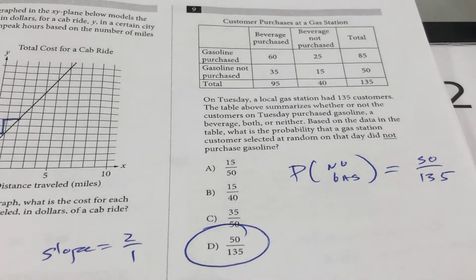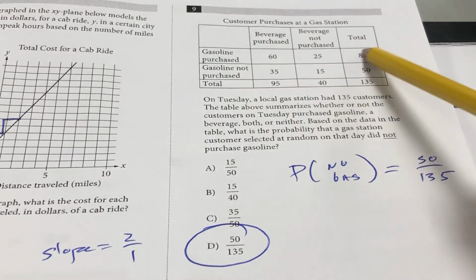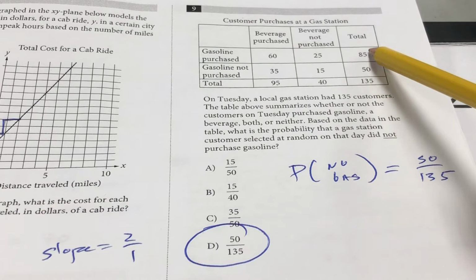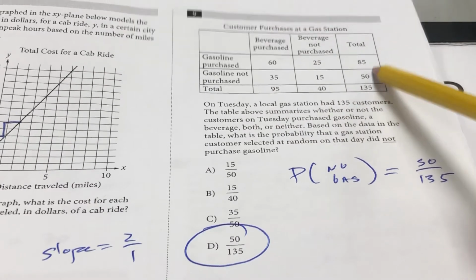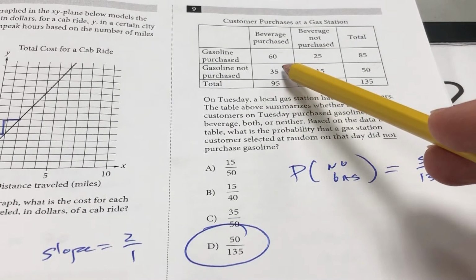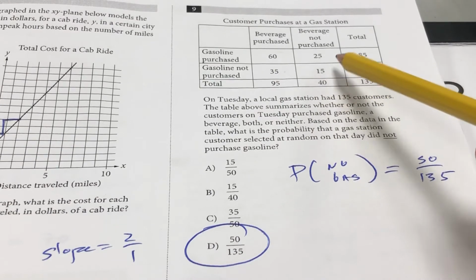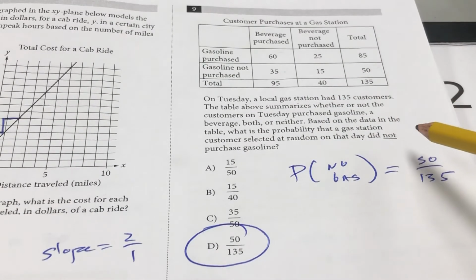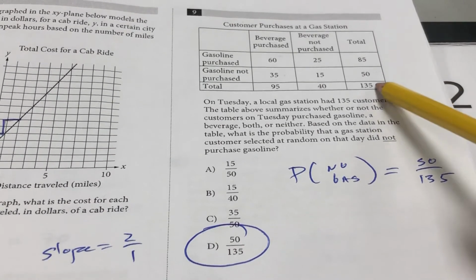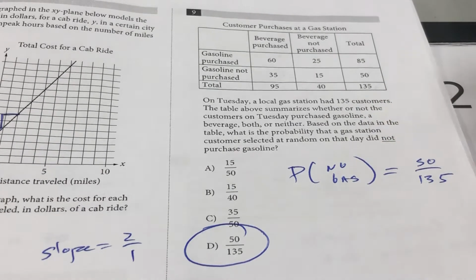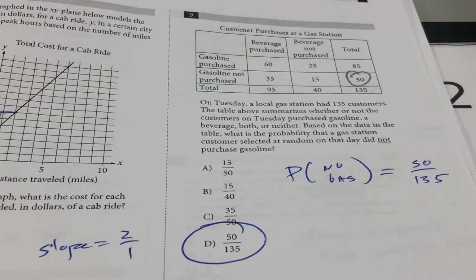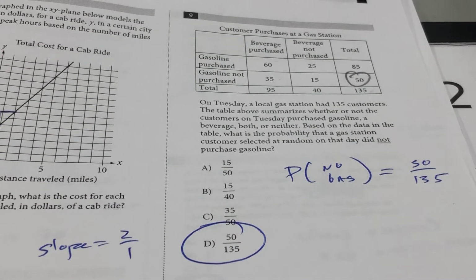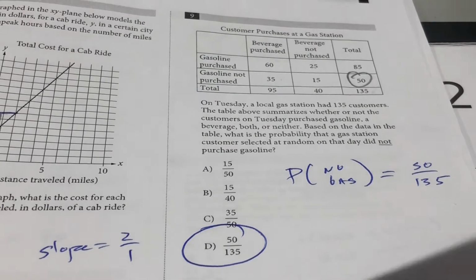Never mind, this is what's going on. 85 people purchase gas, and 25 of those 85 didn't buy a beverage, 60 did. There were 50 people that didn't purchase gas. 35 got a beverage, 15 got food. They were a customer. So what's the probability that a gas station customer selected at random, so that's all 135 at play, on that day did not purchase gas? So 50 of the 135 didn't purchase gas. Folks, it's that easy. They're going to ask you probability questions, but they're not going to be that difficult. You don't need to take my dual credit stats course to get these right.